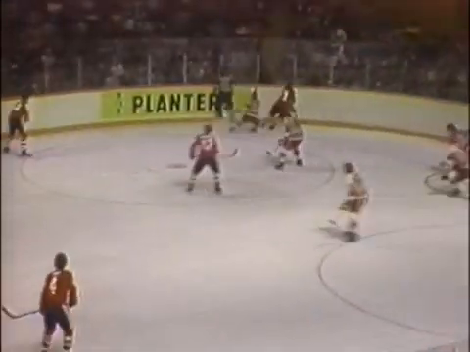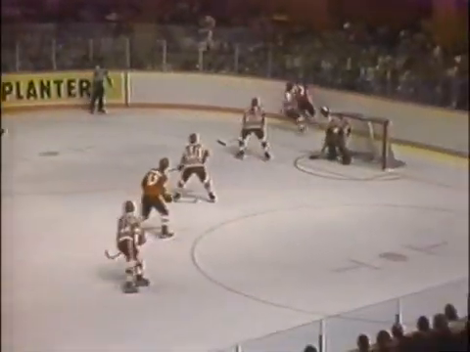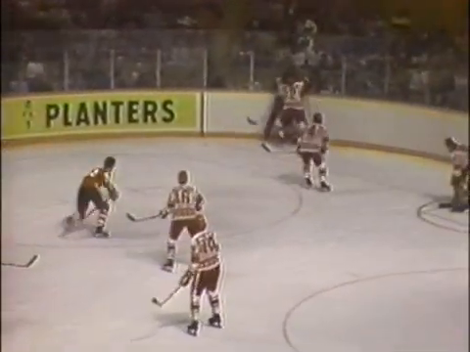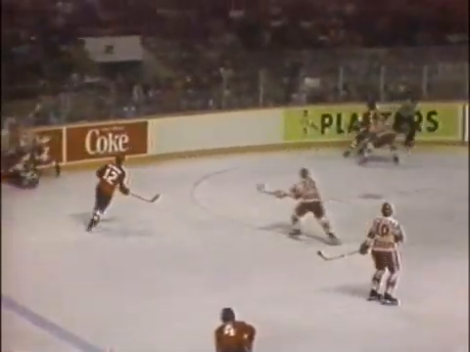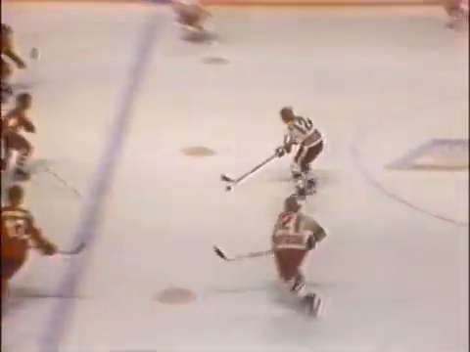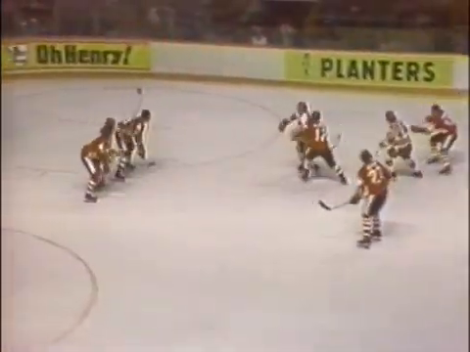Sittler behind the Soviet net. Watched by Koveen. Still has it. Sittler, number 27. And Koveen finally knocked loose. Bob Gainey goes in to help out. He's knocked down. Here's Sittler behind the goal right in front. Back to Orr, and Orr can't handle it. The Soviets come back with number 21, Lebedev overskated it. Koveen carries on. Koveen drops it back to Balderas.